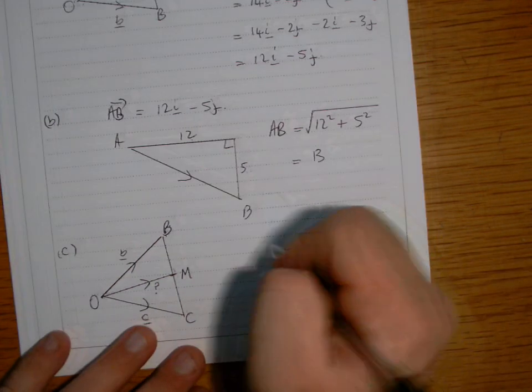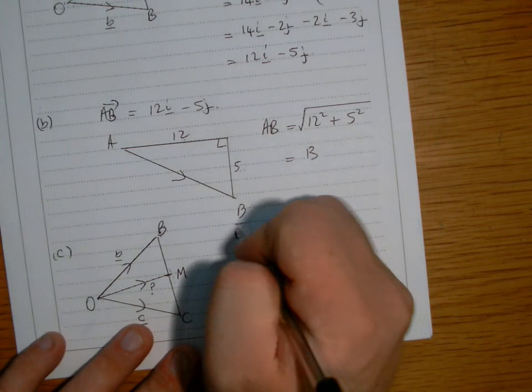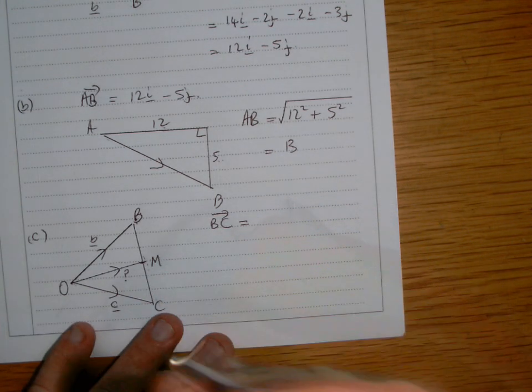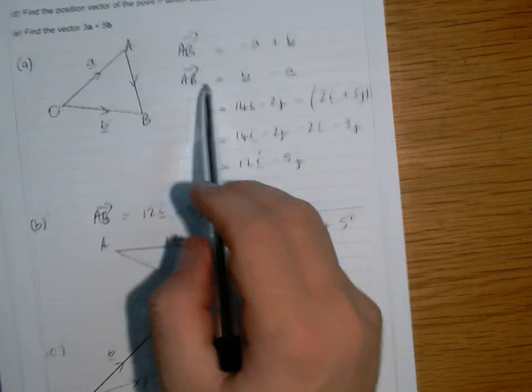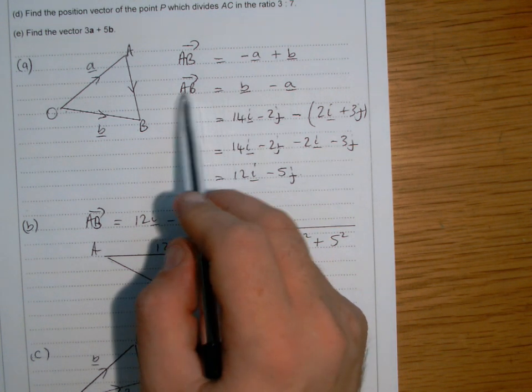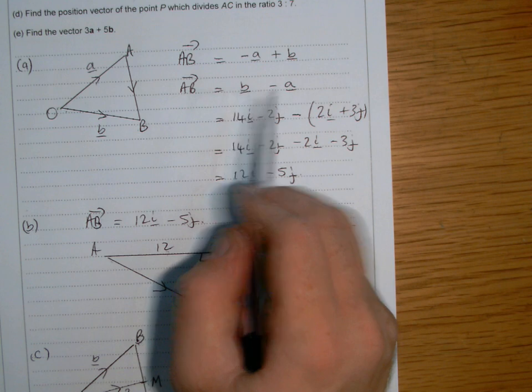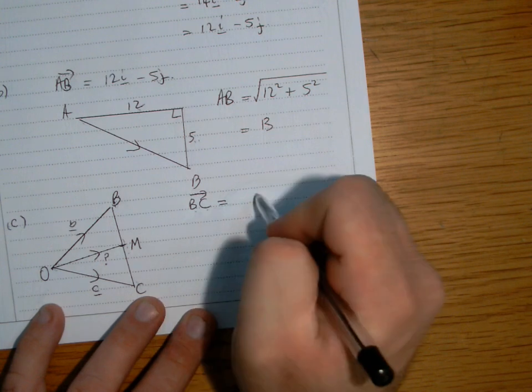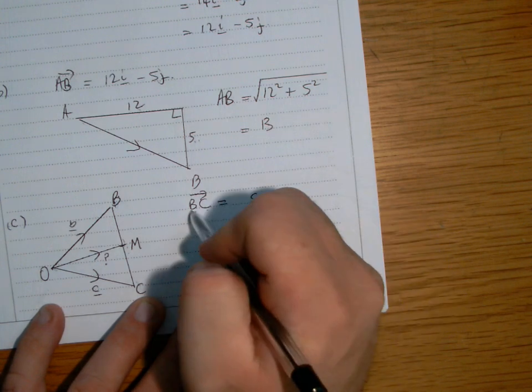So let's do BC to start with. Remember, AB was b minus a: it ends in B, starts with A, so you reverse, b minus a. Similarly, BC ends in C, so little c take away little b.